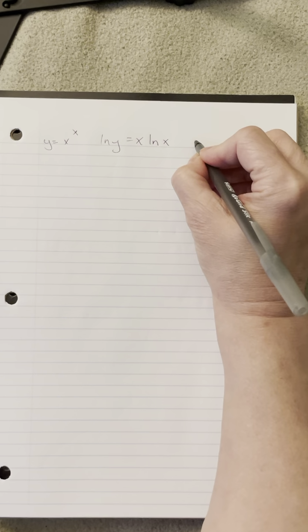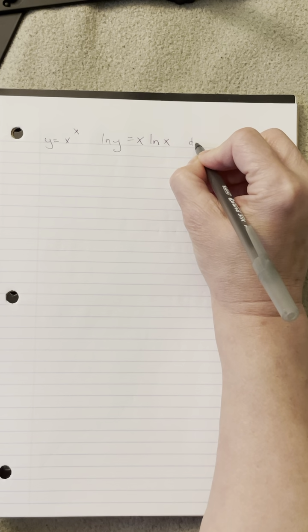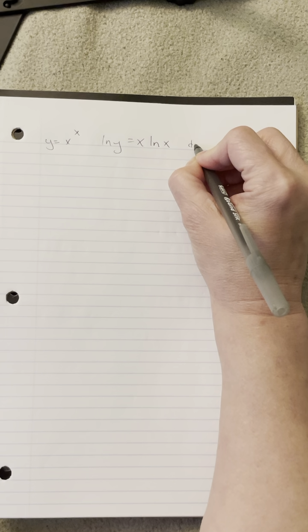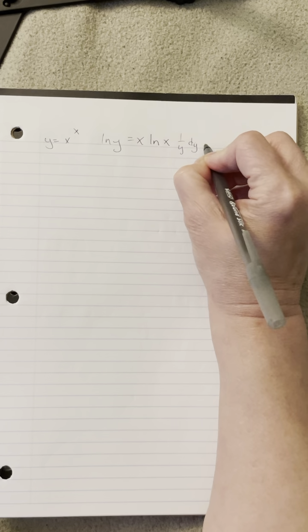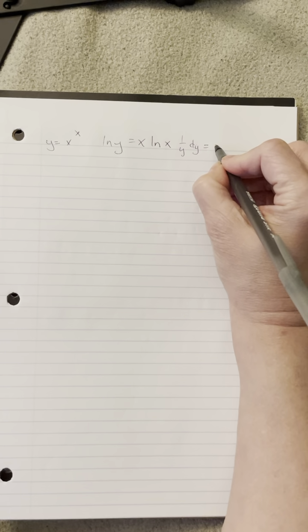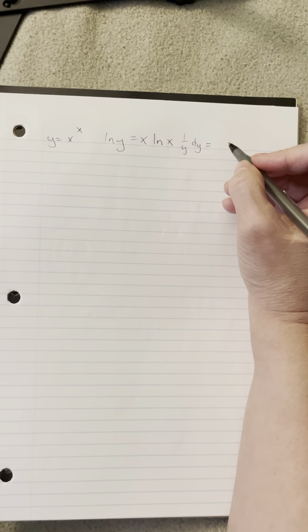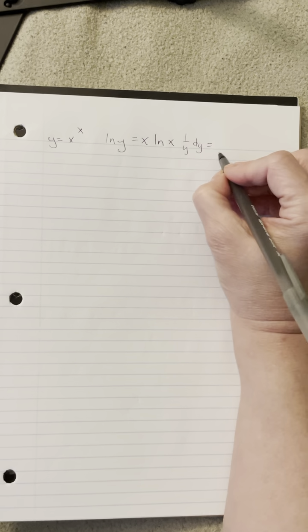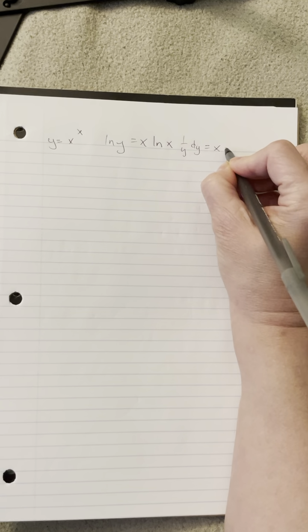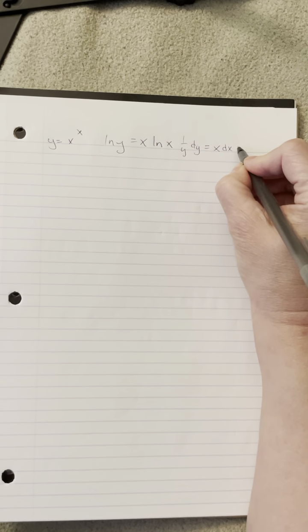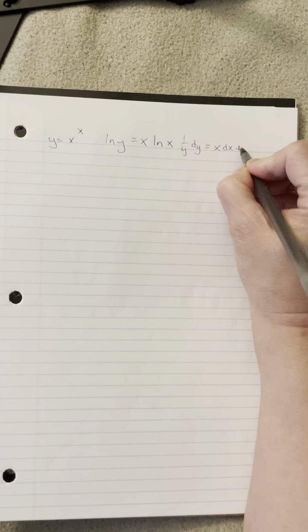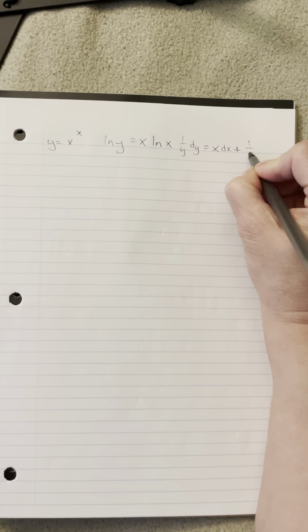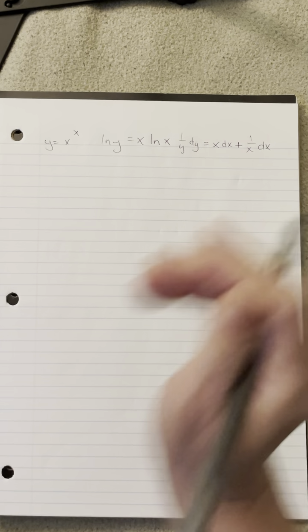Then, well, 1 over y dy, I'll put it that way, equals, and then the x is acting as our constant, so that's x dx technically, and then plus, because they were multiplying, 1 over x dx.